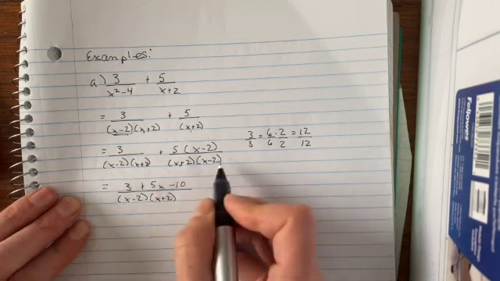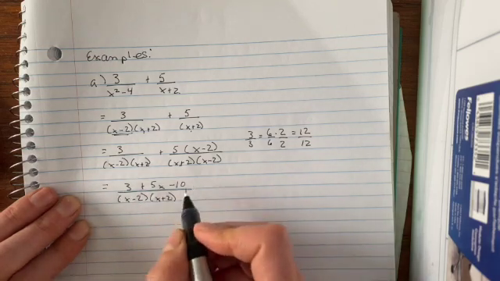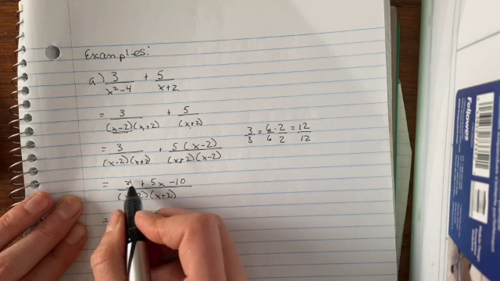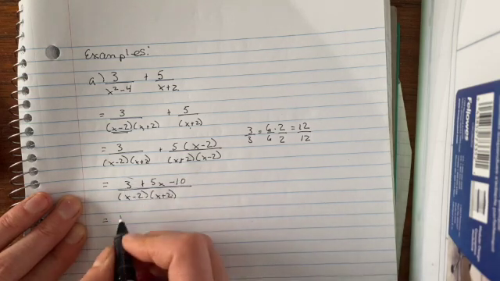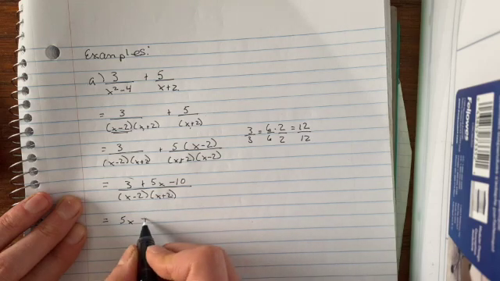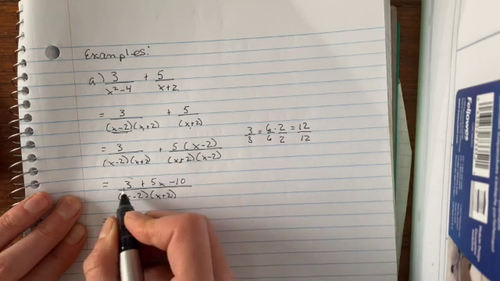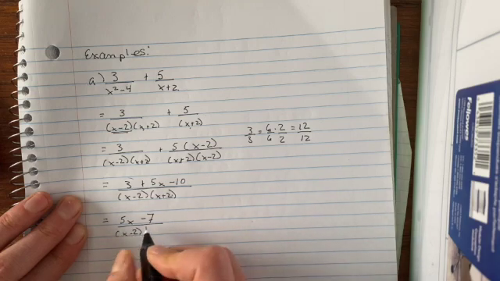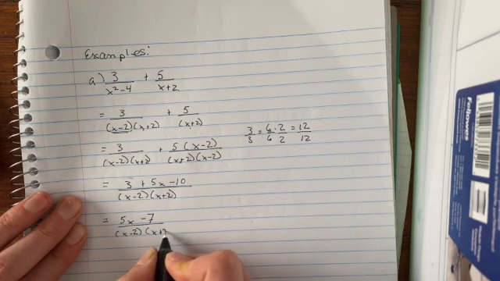Right, so same bottoms, so just keep that, add across the top. And then this equals, well, we can simplify some things here, the 3 and the 10. So we get 5x minus 7, so negative 10 plus 3. Keeping our bottom, x minus 2, x plus 2.